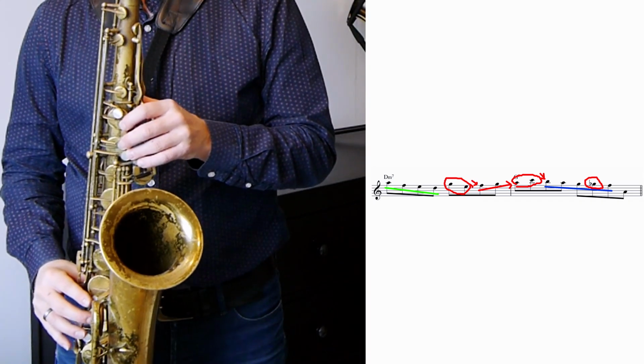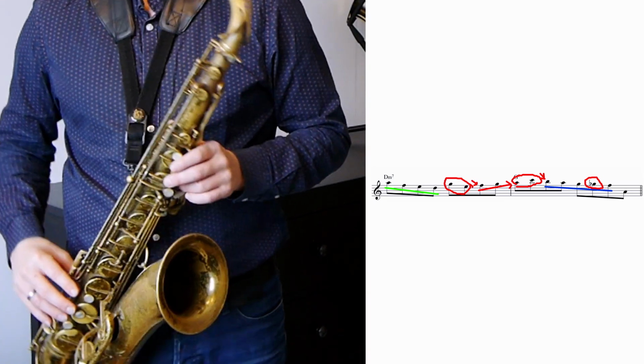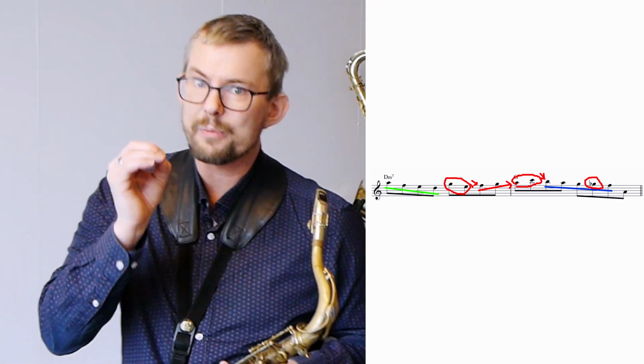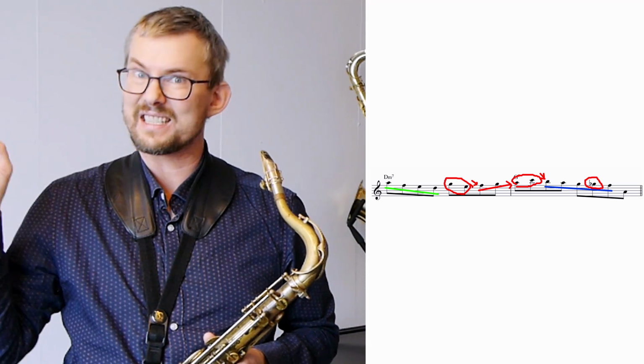The A is the same idea as the previous lick, a pivot note, octave displacement. The F and the A would be leading to an E, a C major chord, an E in the following bar.